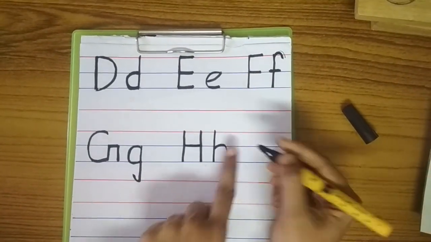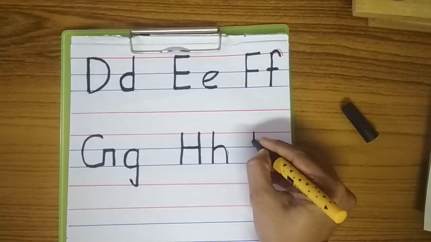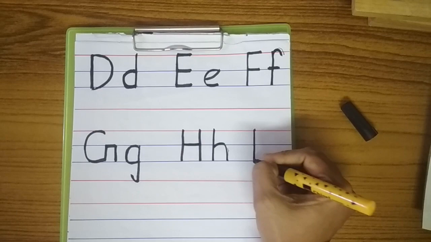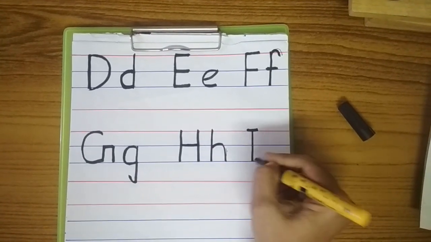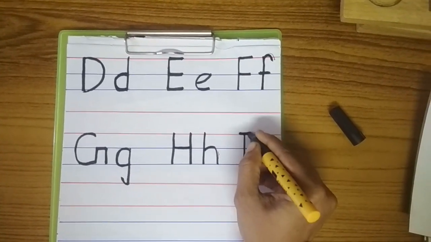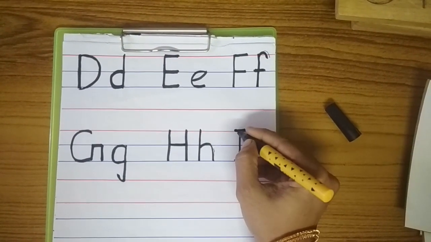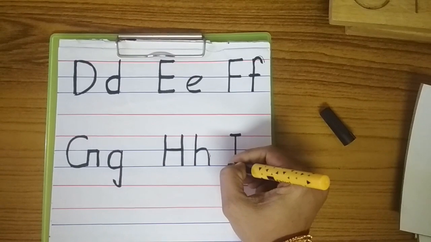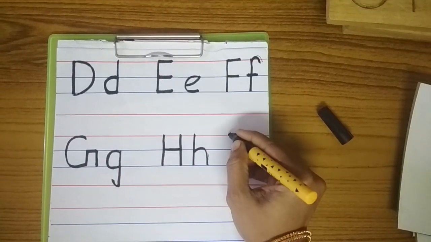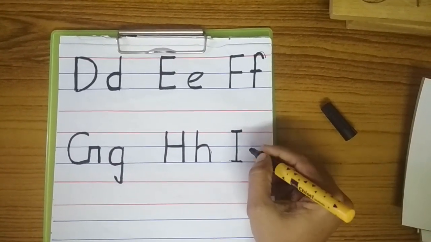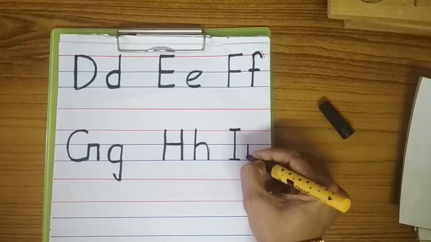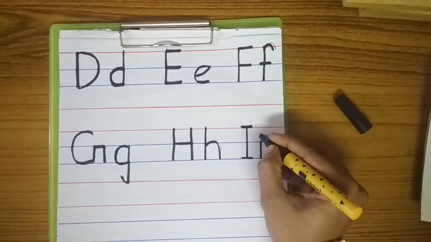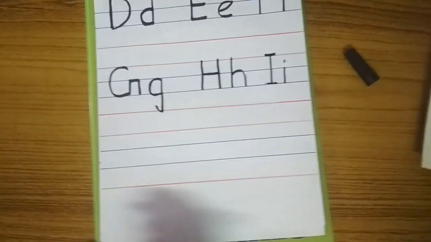Then again, one finger space, you go with I. A standing line like this from top to bottom is an I. If you want, you can put two sleeping lines like this. Or if you want, you can leave it like that also, not a problem. I is a standing line from top to the second middle line and a sleeping line in the middle line and the top. And the small i is between the two blue lines, a small standing line with a dot.